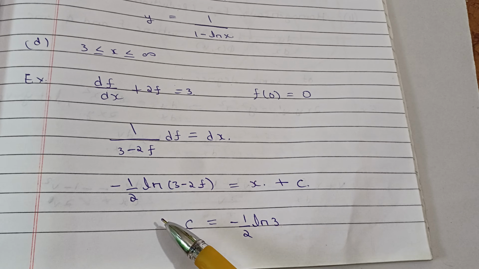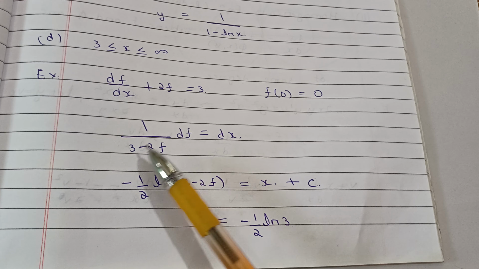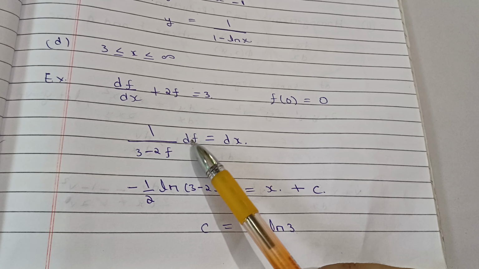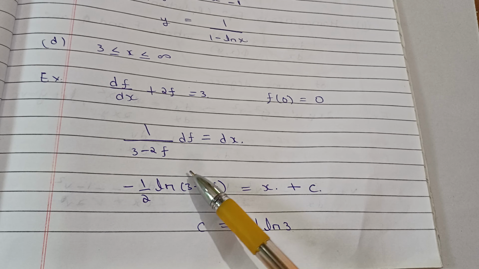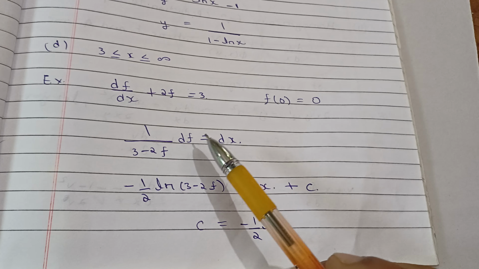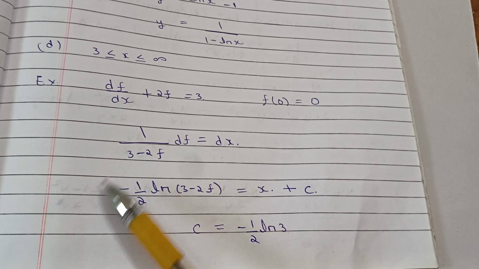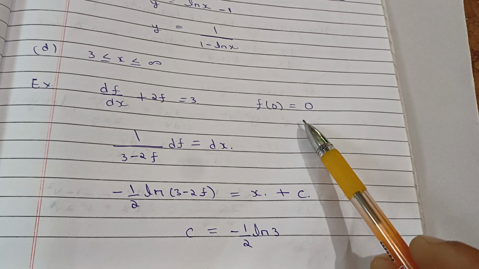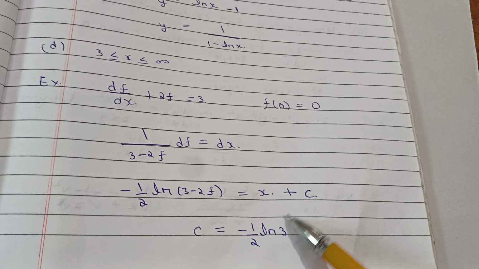Okay, you can solve it by the substitution method also. Put 3 minus 2f equal to t, and that's how you can use dt in place of df, and solve it. In the last, substitute again 3 minus 2f in place of t, and you will get this value again. And here it will be x plus c. Using the initial condition we get c equal to minus 1 upon 2 log 3.